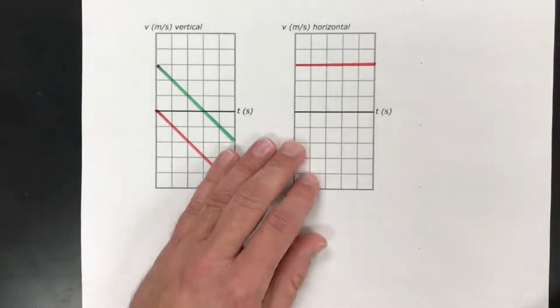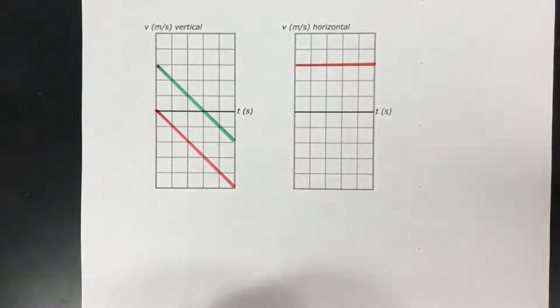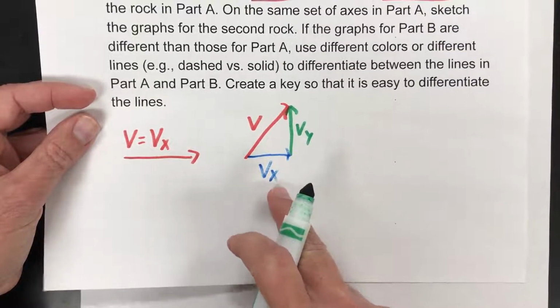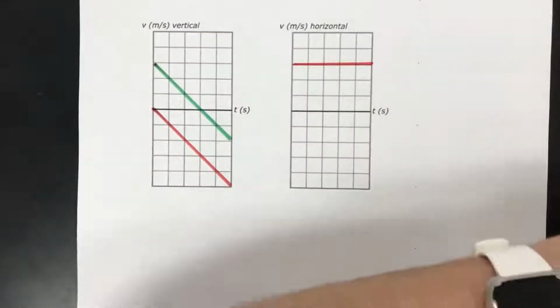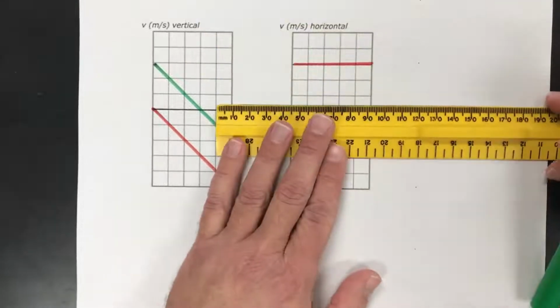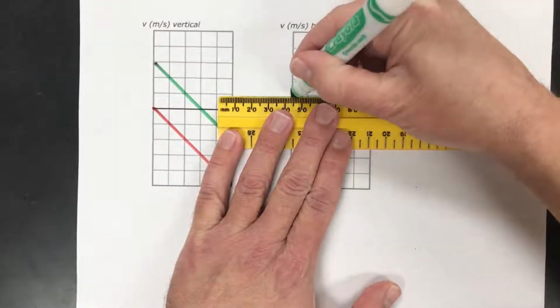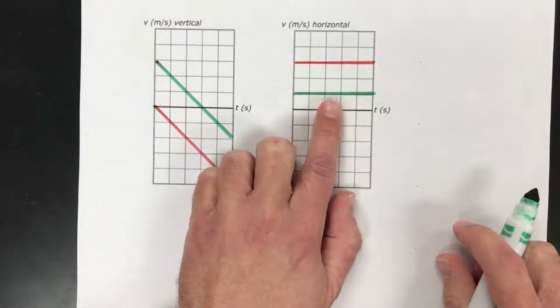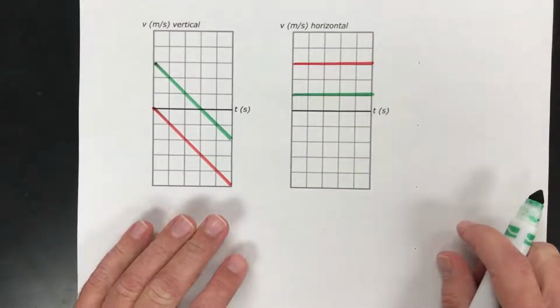Now horizontally, what goes on? Well, remember that we just said we will have less horizontal velocity because only a component is Vx now instead of the whole thing. So when we go to draw our horizontal velocity, it's just got to be some lesser amount. It's still going to be constant. It will never change, but it's going to be less than it was before.